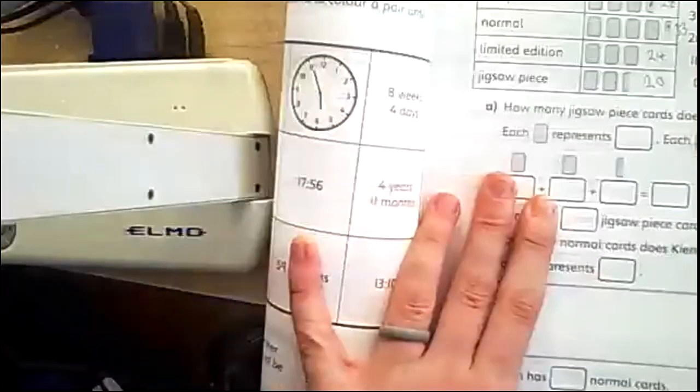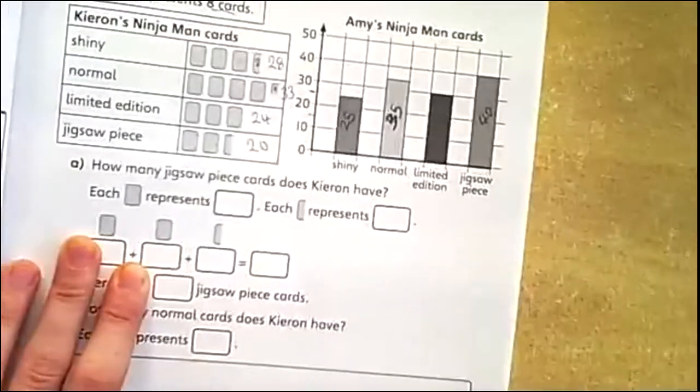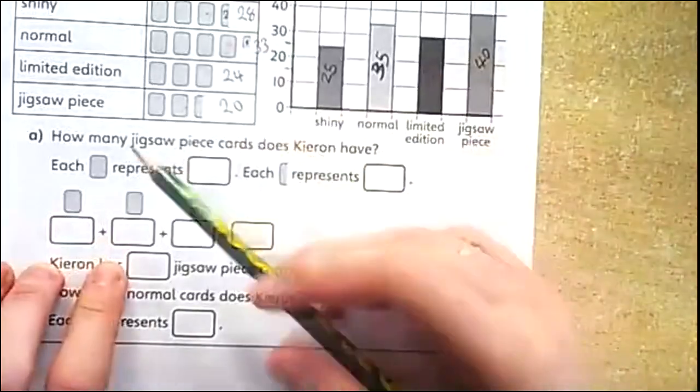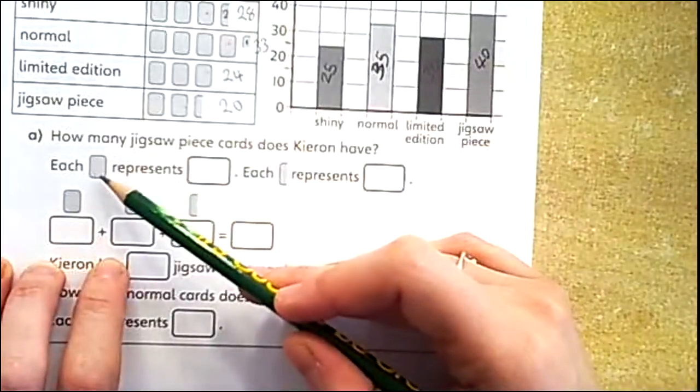Let me just see if I can make this a bit bigger. That's better, isn't it? Yeah, I'm learning as you're learning, guys. Hopefully this will all work out fine. Oh, where's it gone? There we go.